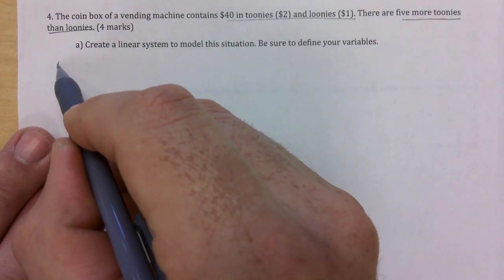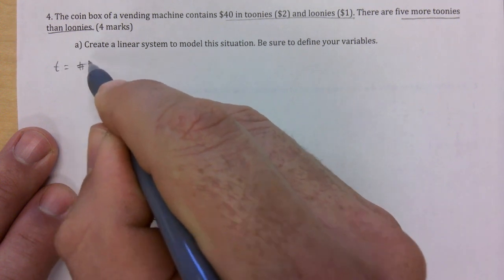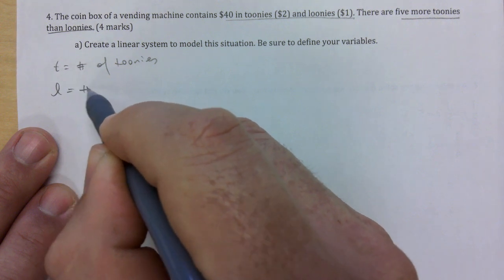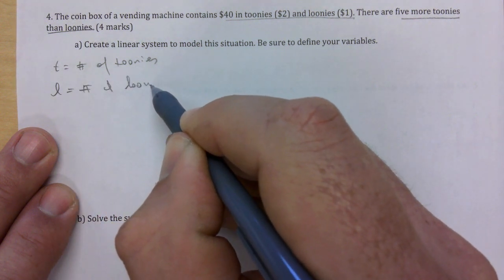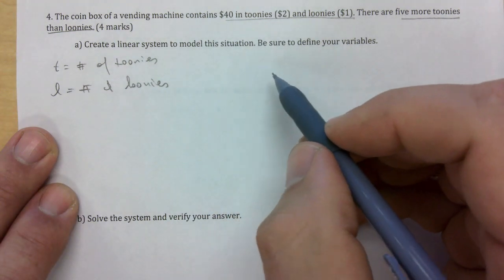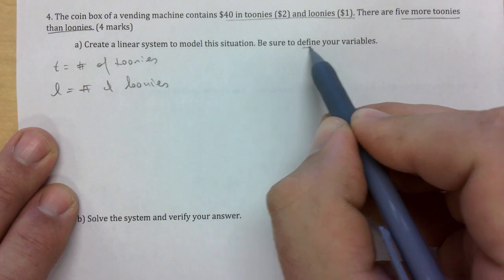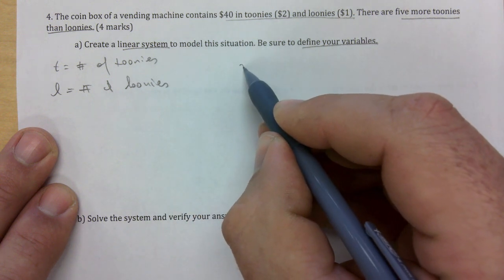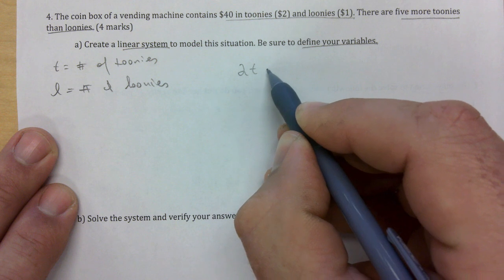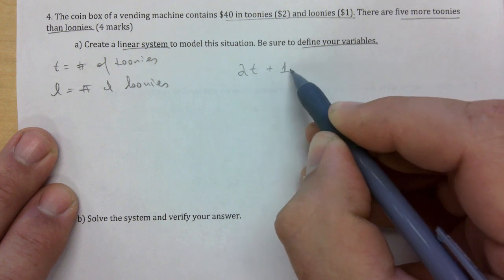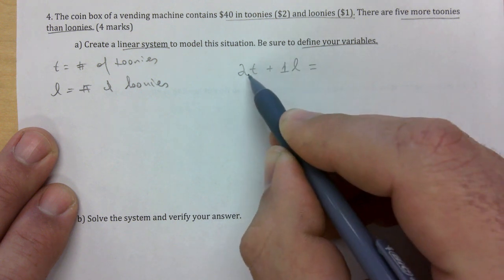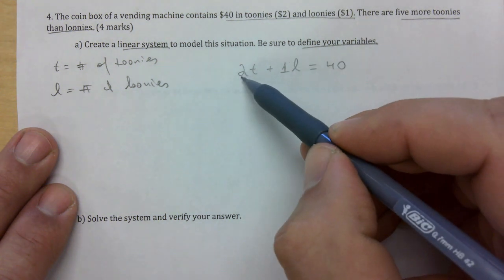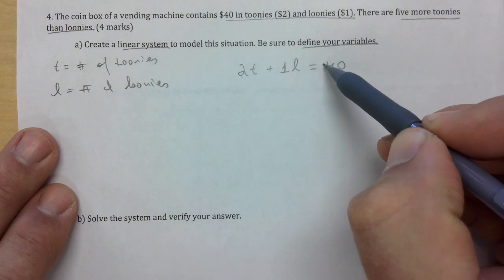So we can let T be the number of toonies, L be the number of loonies. Okay, so the first thing, be sure to define variables and create the linear system that was supposed to happen here. So toonies are worth $2, right? So 2T and 1L, right? That combination is $40, right? So the dollar value of it goes with the dollar value here.